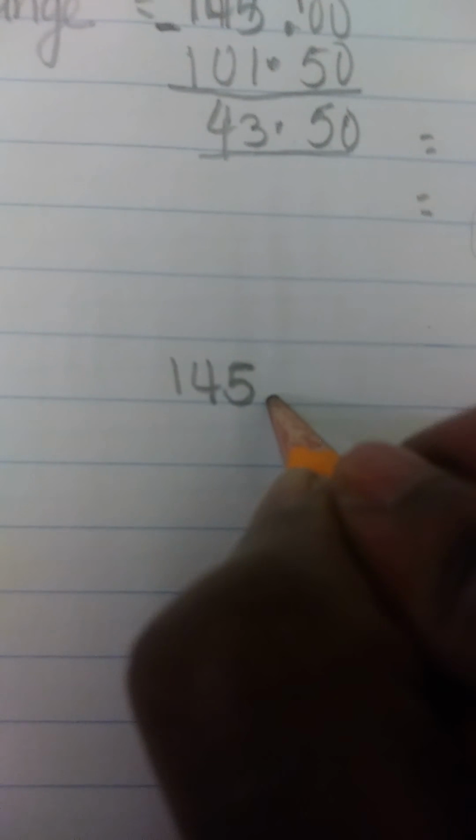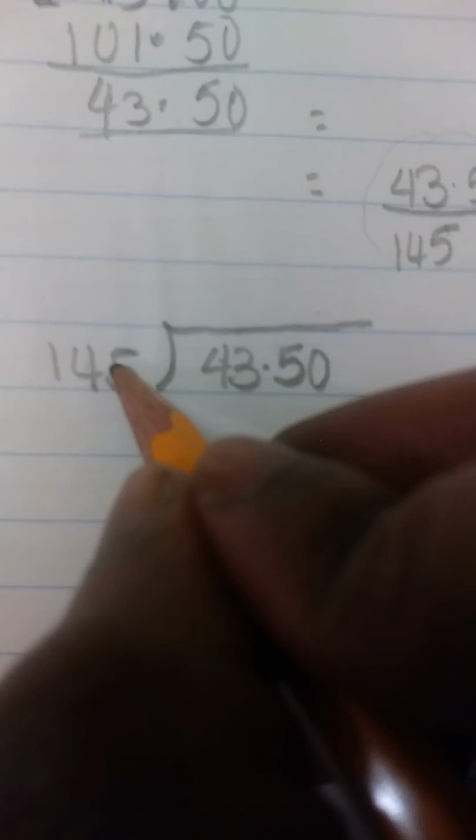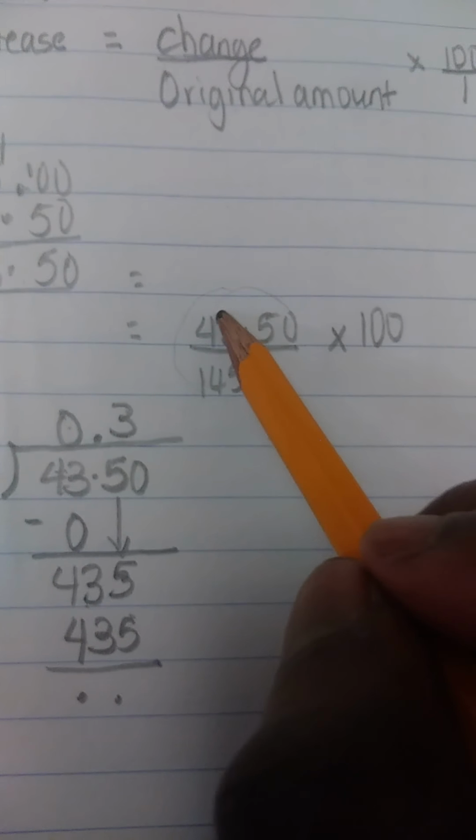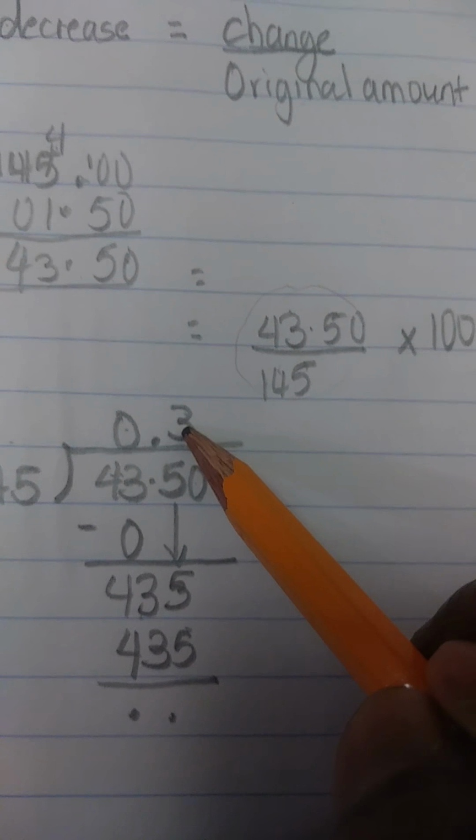So we have 145 going into $43.50, 43 and 50 hundredths, okay? So we know that 145 cannot go into 43, so we're going to put 0 for the decimal point. 0 times 145 is 0. We subtract, bring down, 43 minus 0 is 43. We bring the 5 down, becomes 435. 145 goes into 435 3 times. So 3 times 145 is 435. So we have found out that when we divide these two numbers, it becomes 3/10.